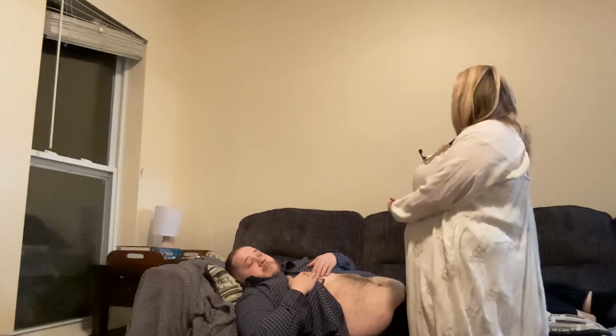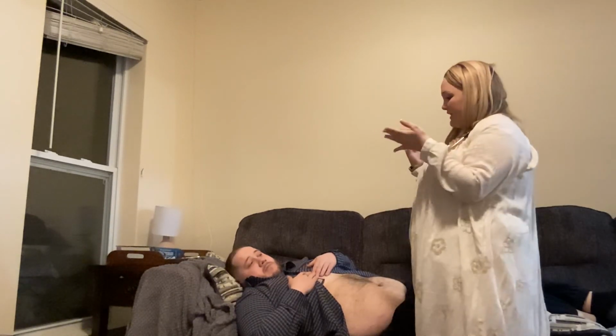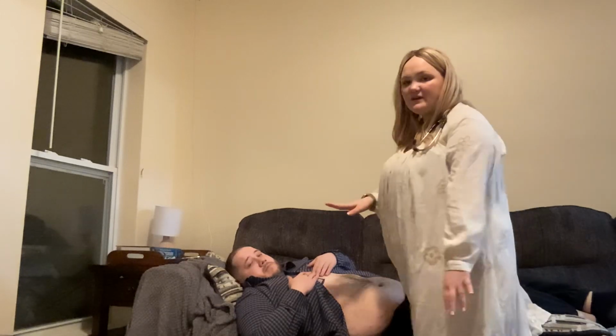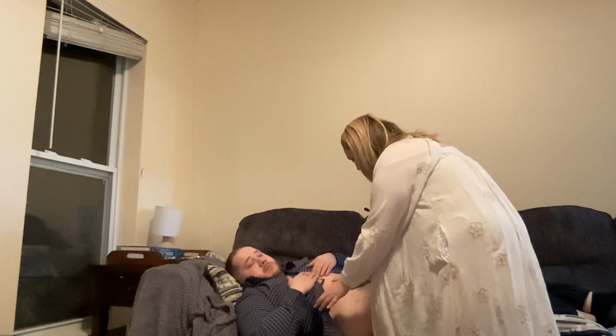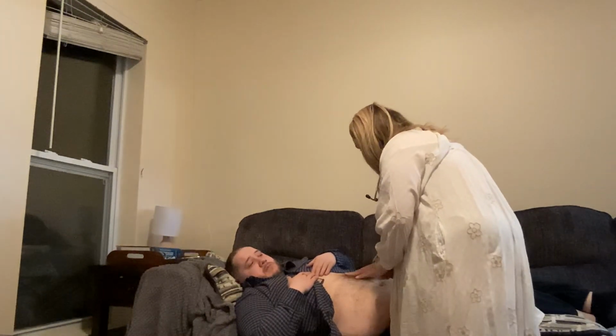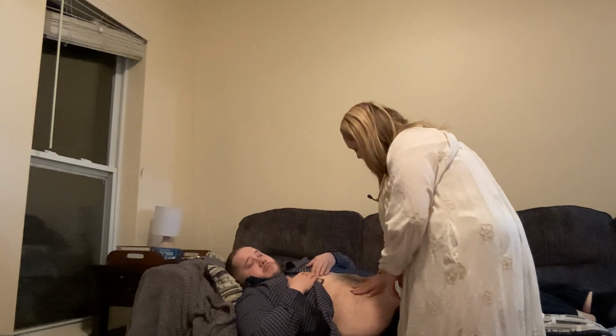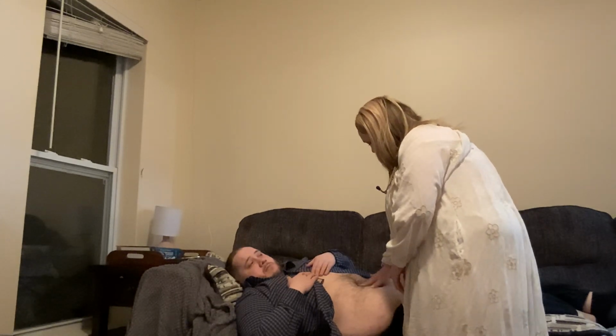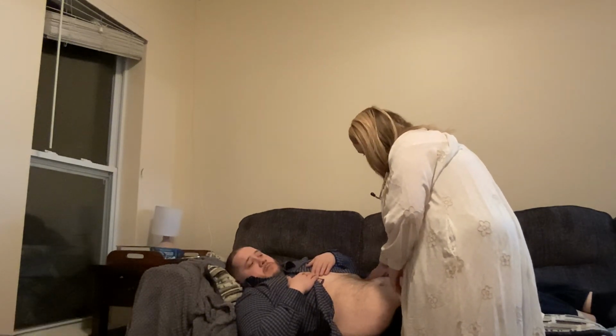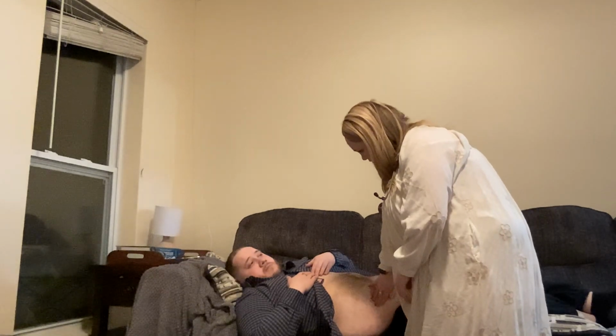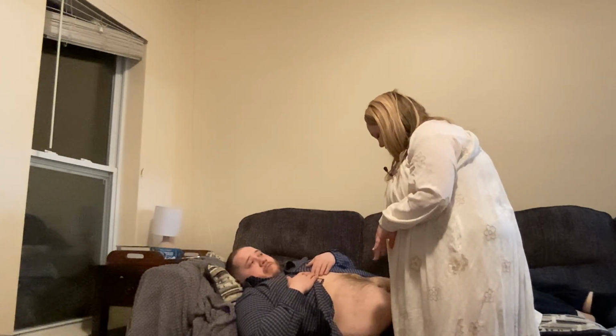Okay. Next, I will be moving on to palpation. Doing this, I have him laying flat with a pillow behind his head, and I have a pillow behind his knees also. The first thing I'm going to do is begin palpating. I'm using light palpation right now. That's a little sore right there. Okay, so he did say that was a little sore, so I would make note of that. Right lower quadrant.